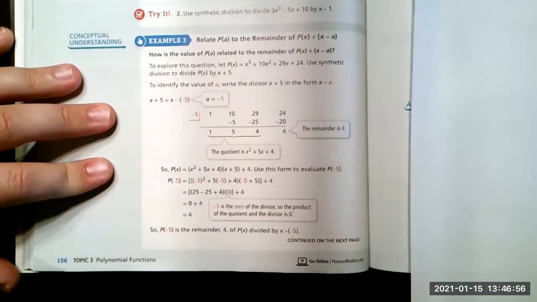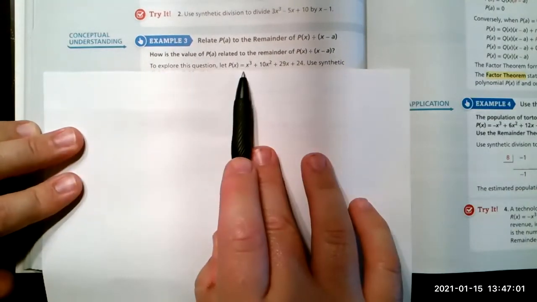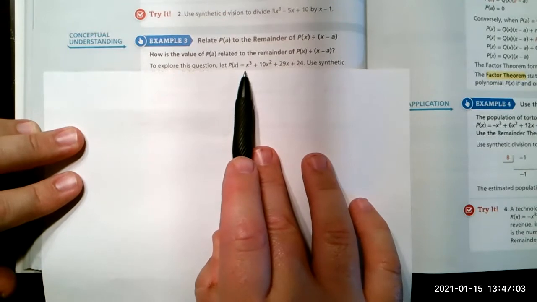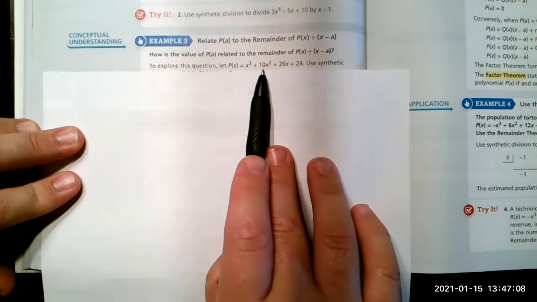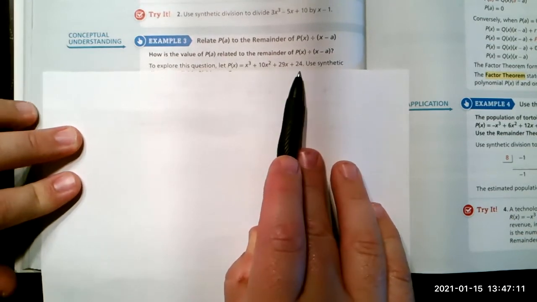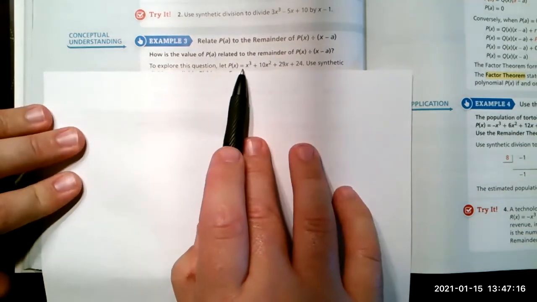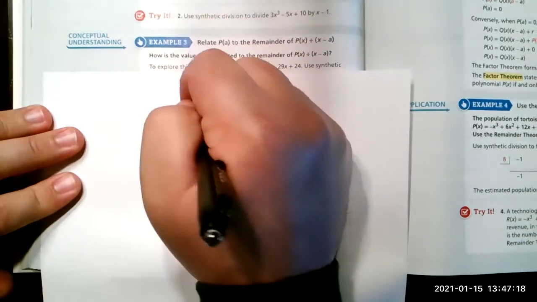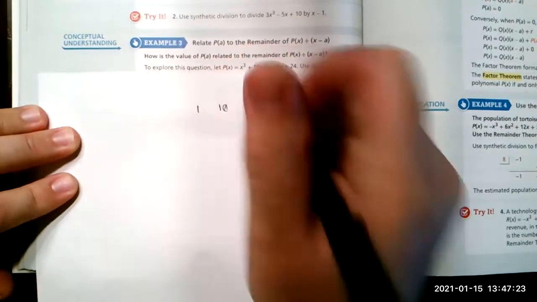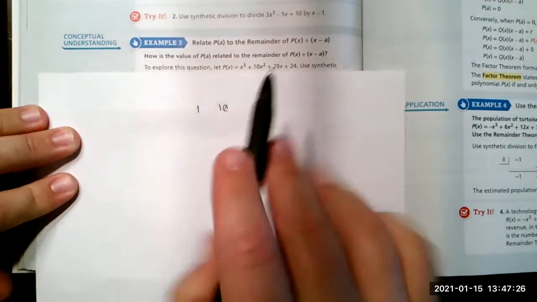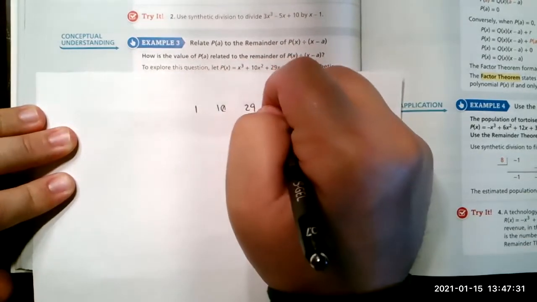So if we set this up using synthetic division, you don't want any x's here. I'm just going to take the coefficients. The first thing I'm going to do is check and make sure all my terms are here. The highest degree is x cubed. They've got an x squared, an x, and a constant. So I'm not going to need any placeholders. There's no zeros in here. We're good to go. That's a 1x cubed, so I need a 1. That's a 10x squared, so I need a 10. That's a 29x, so I need a 29. And that's just a 24, so I need a 24.